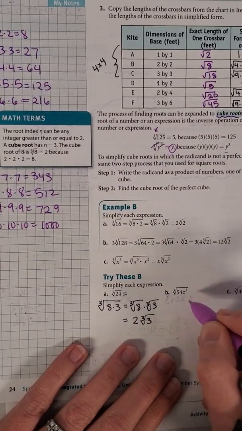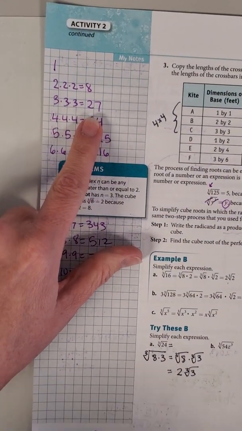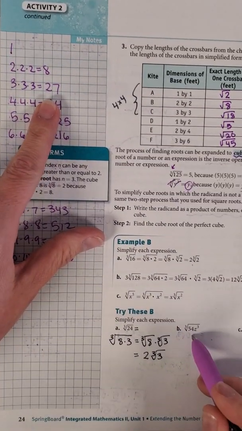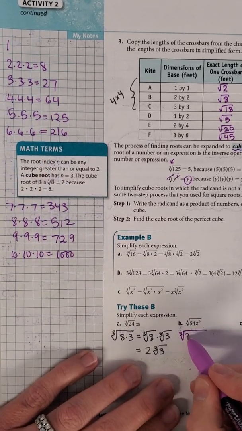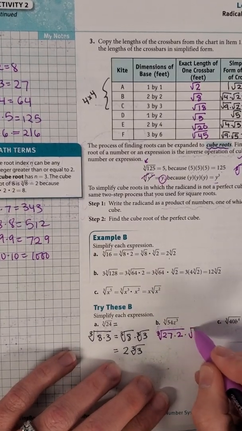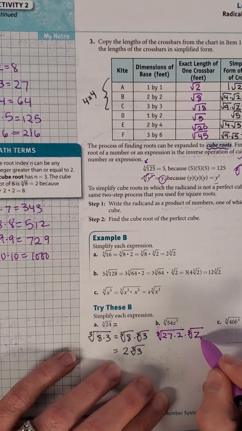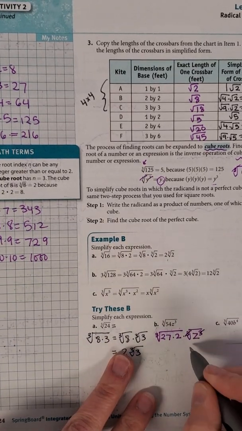All right, the next one, 54. 54 is not one of my perfect cubes. However, I see 27 times 2 will give me 54, so I'm going to rewrite this one as the cube root of 27 times 2. And I'll split my variable. This is the cube root of z to the third. Now I know that cubes and cube roots are inverses, so I'm left with a z.